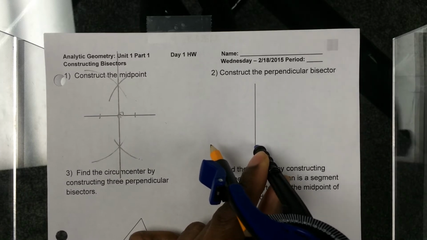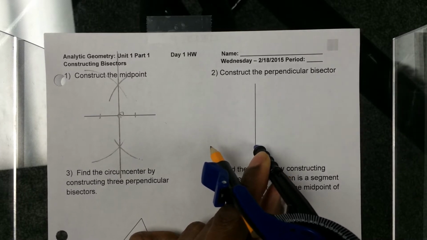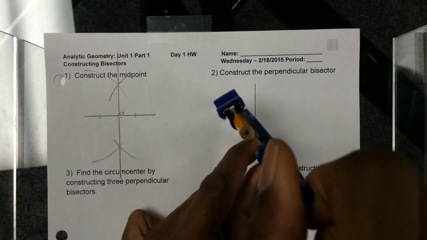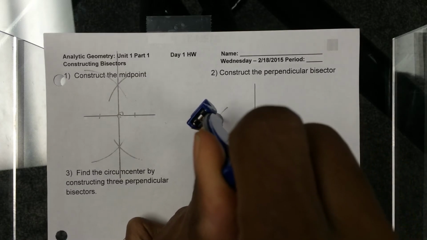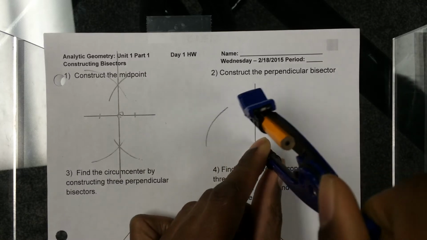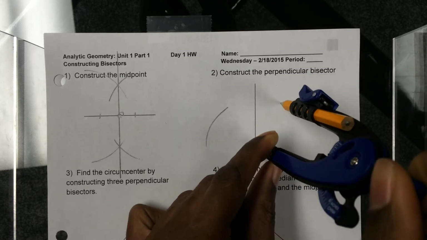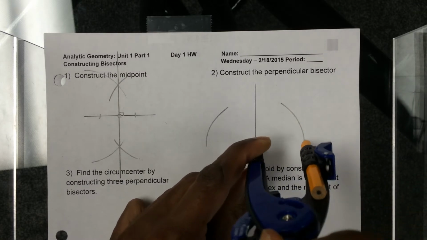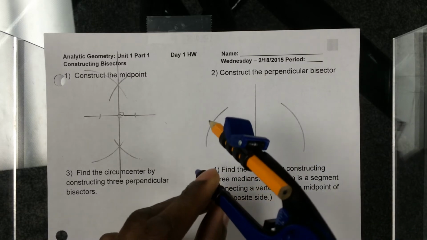So again, put your compass on one end of the segment and draw yourself a small arc. Now draw that arc on both sides of the line.